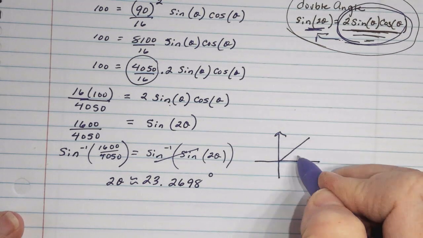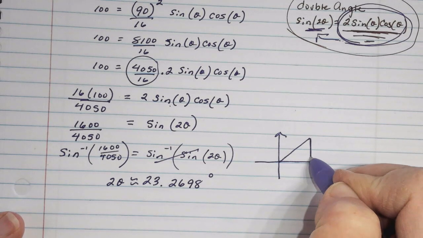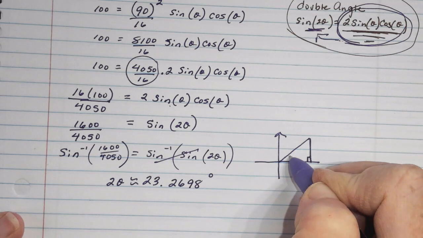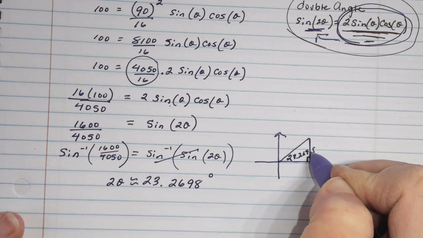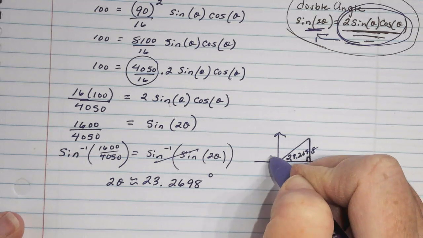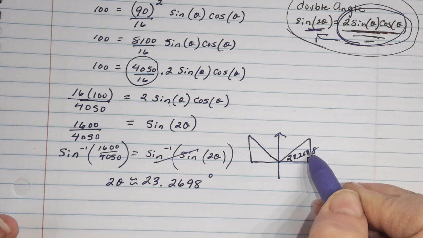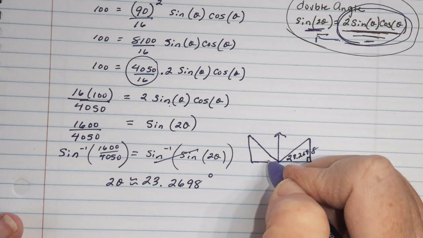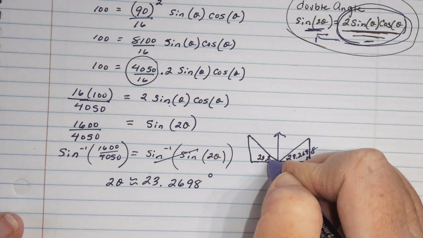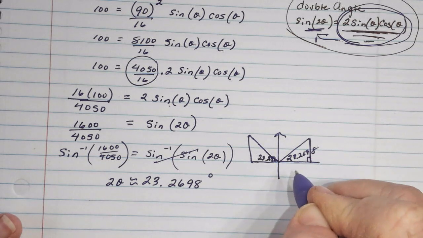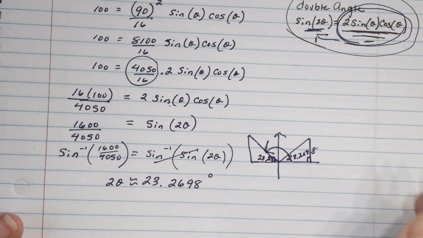2 theta, sine is positive, so we have a reference angle of 23.2698, but sine is positive not only in quadrant 1, but also in quadrant 2. So we have a reference angle of 23.2698. But what is that angle?